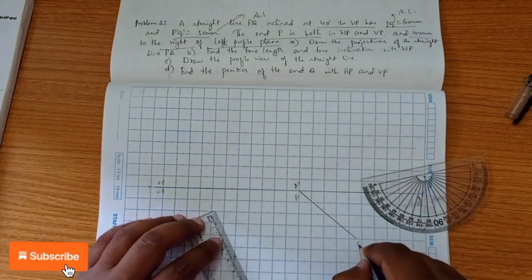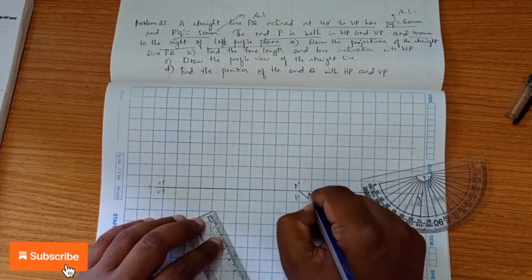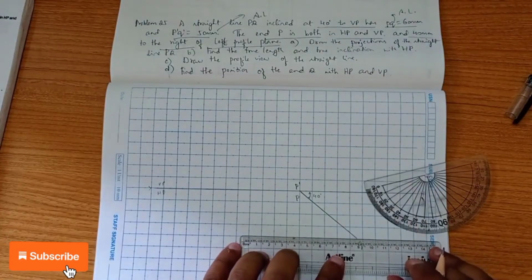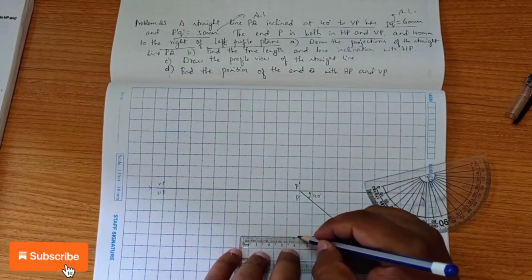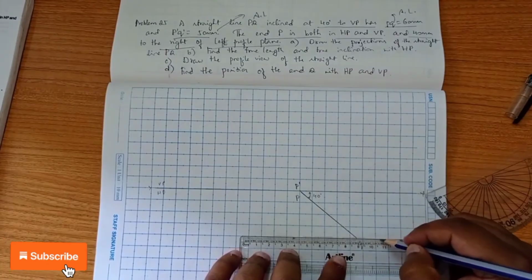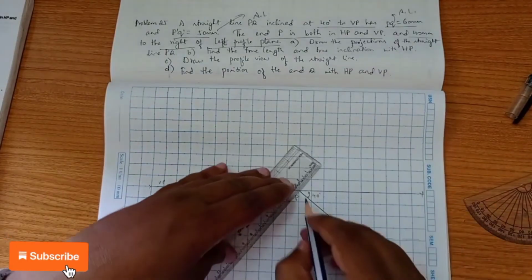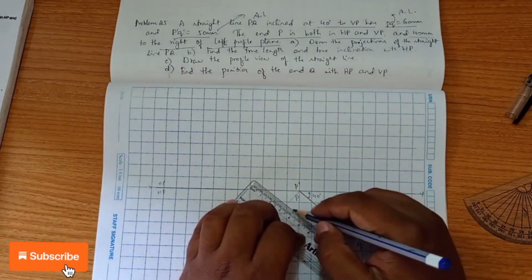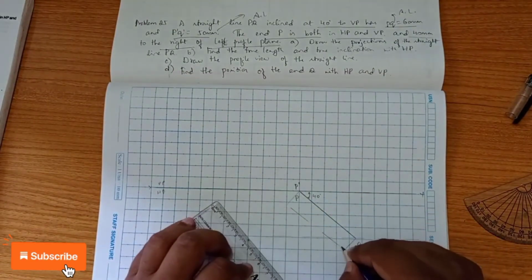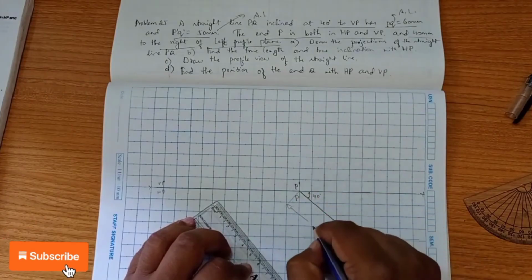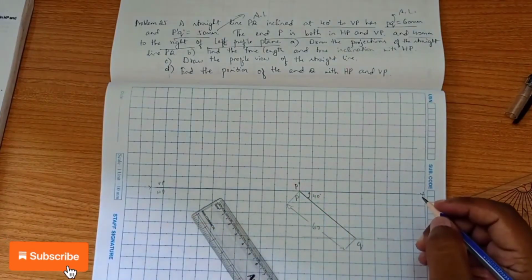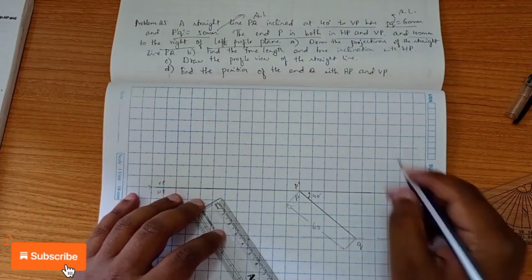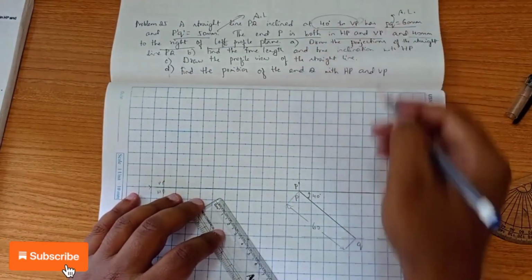Okay, so that is 40 degrees to VP, that's why we have drawn a line here.